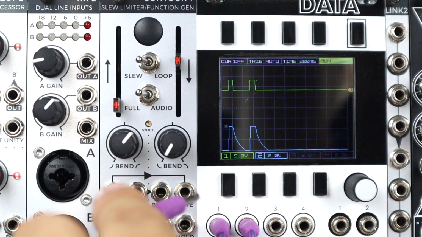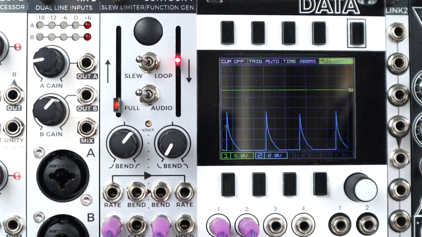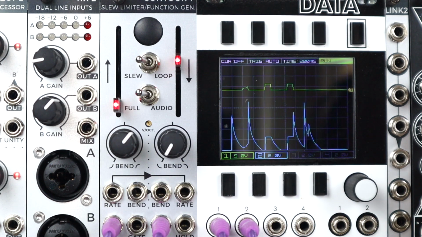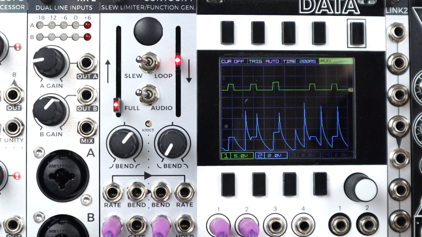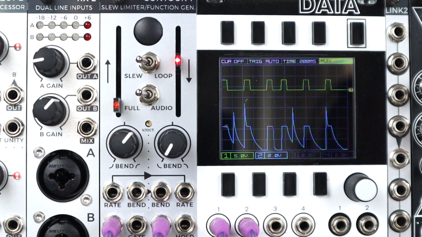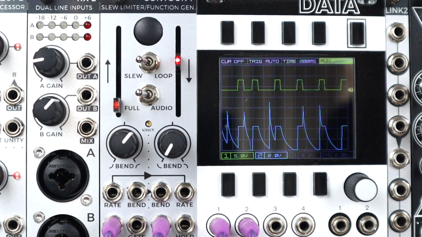Going back to a random gate, I'm actually going to plug that straight into the trigger. My input is still going to be the quarter note gate, so again, another way of merging this idea of a slew generator and an envelope to create something more dynamic and expressive.